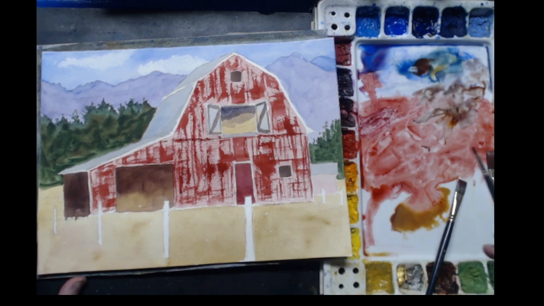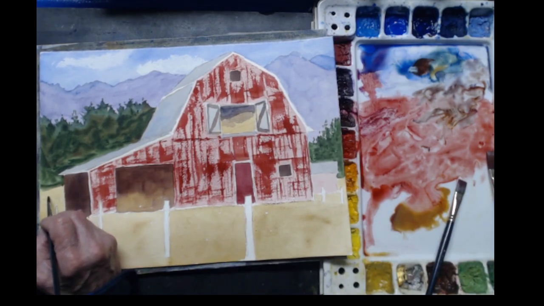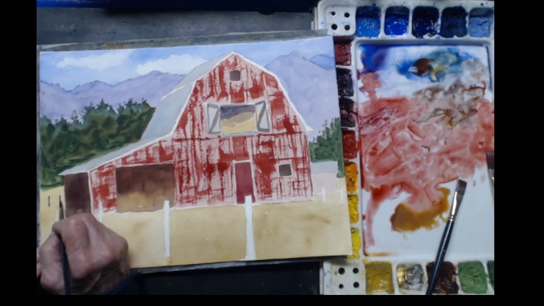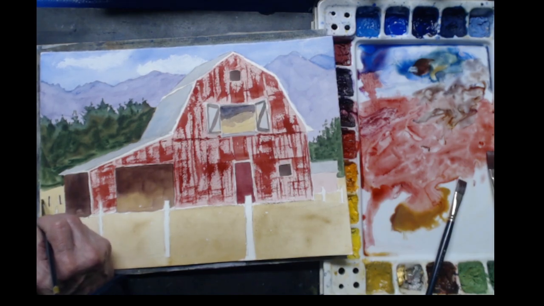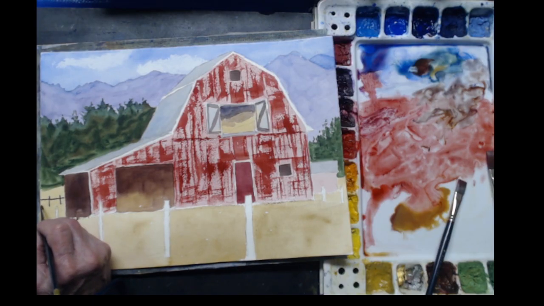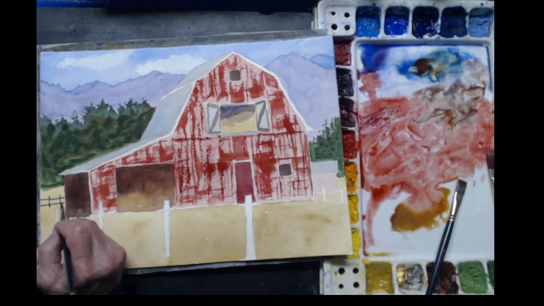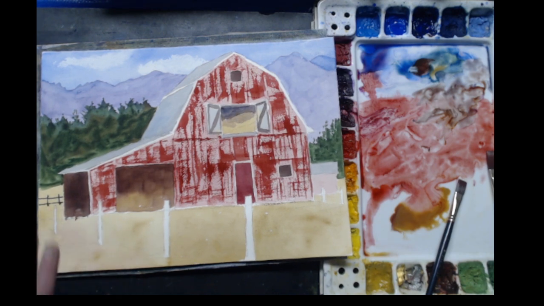Okay, now the only detail I'm going to put now is in the background. I'm going to put a fence back here, just going to show the silhouette of a fence in the back, behind the barn. There's a back door here that we can let the horses out into the back area for exercise, stuff like that.